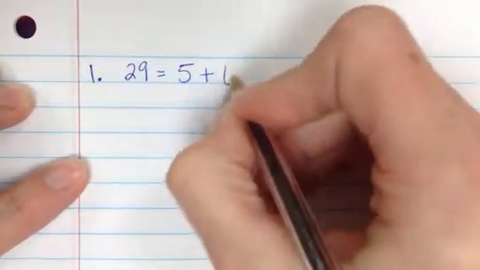So today we're going to talk about solving multi-step equations. The first example we're going to have is 29 equals 5 plus 6x.